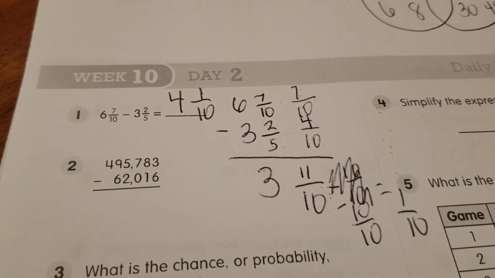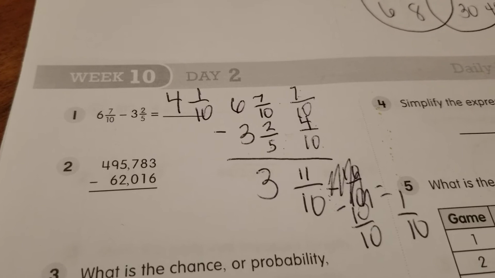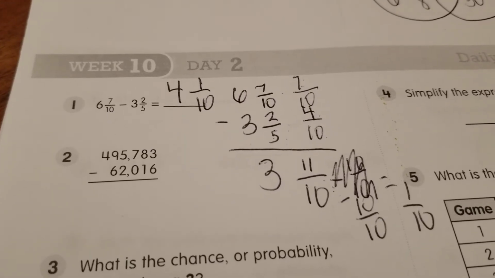Take a look at that one. I know I was slightly confused on that one. Let me know if you need more clarification on that.